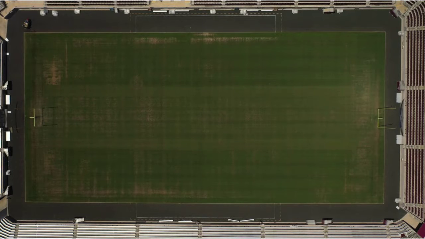But what we'll kind of focus on a little bit is how this can improve our management of a field. And what drones really do well is showing off patterns, showing areas where there's problems, and helping us identify where those are easier. This is a football field.